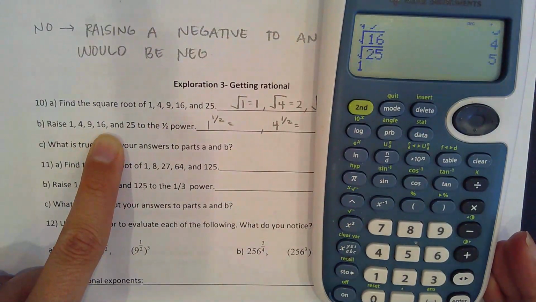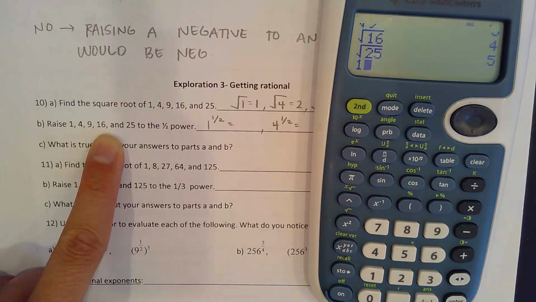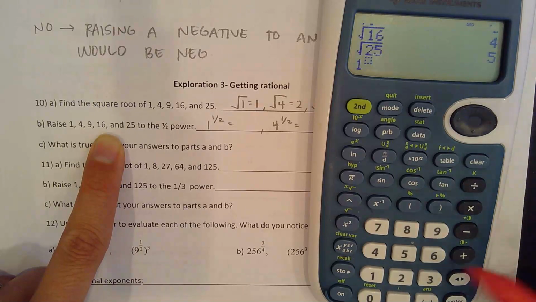On my calculator, you're going to use that little caret at the top right there. See that little caret?